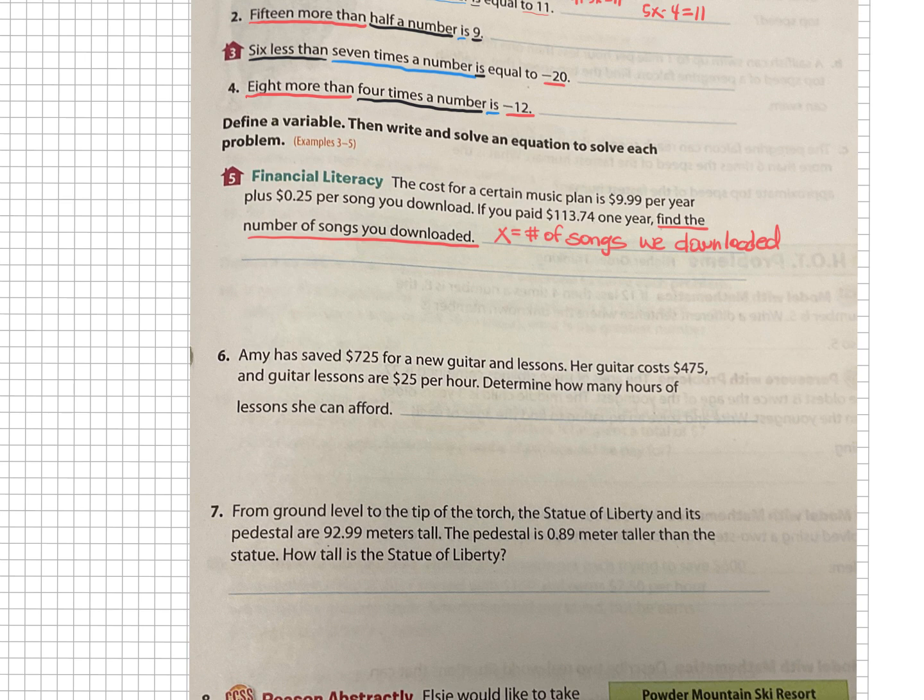I pay a yearly fee plus how much I spend on songs is my total cost. And it says, we know what the yearly fee is. We know how much we pay per year. We know how much we paid at the end of the year. Your part is, how much did you spend on songs?